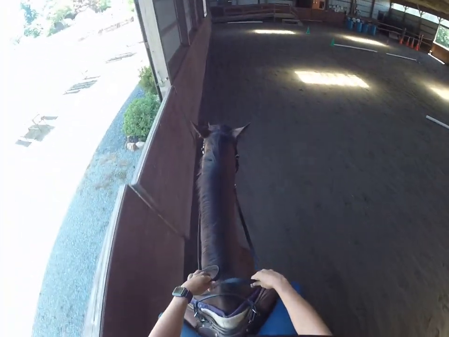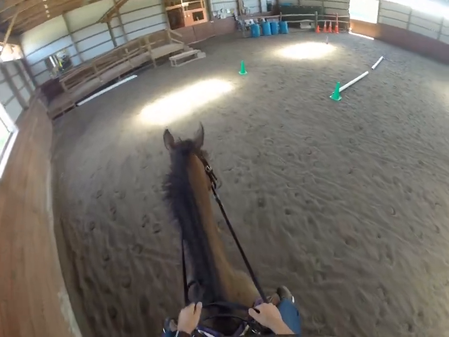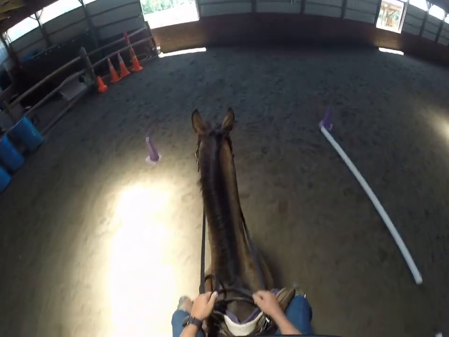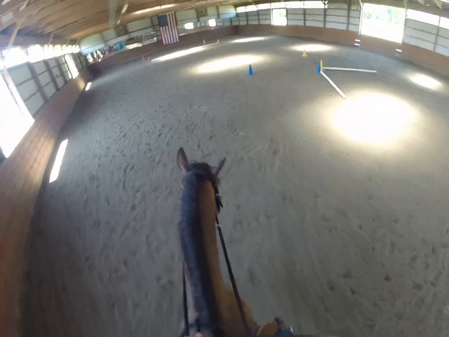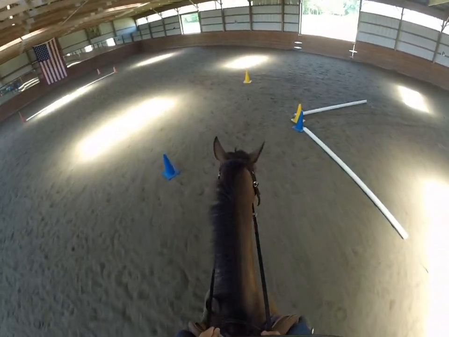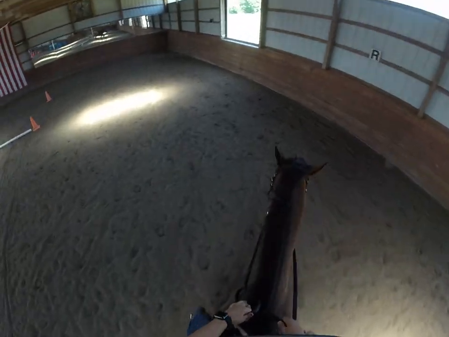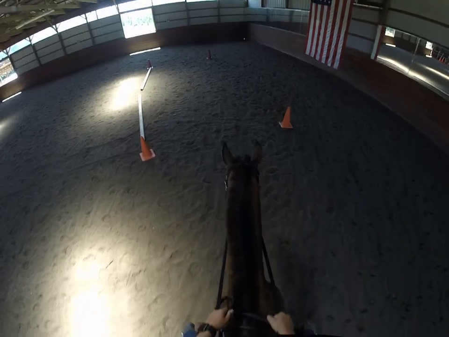Okay, so posting trot. I want to match the outside shoulder. I want to be over the middle. 2-point. Still want to match the outside. 2-point. Turning towards the blue. Over these, I will change my diagonal. As I did 2-point, I held it for an extra second. I'm swinging wide, so I'm going straight over the orange.